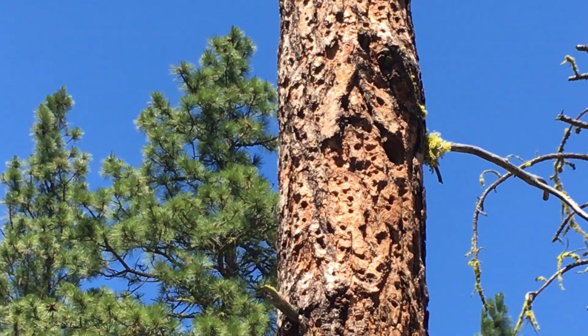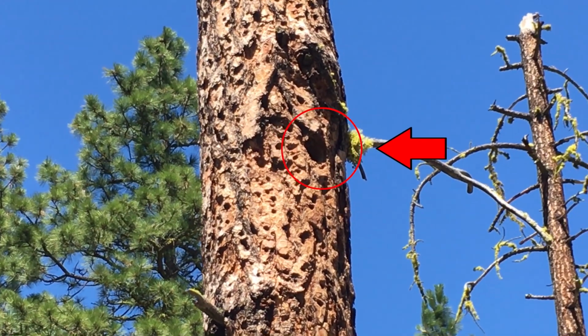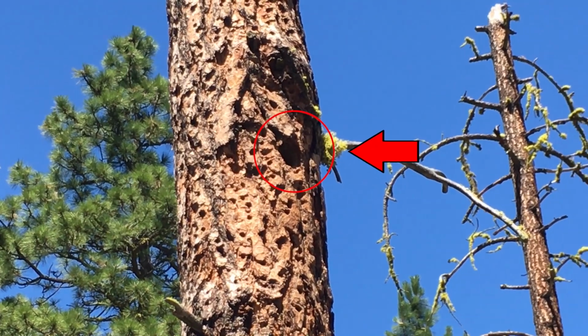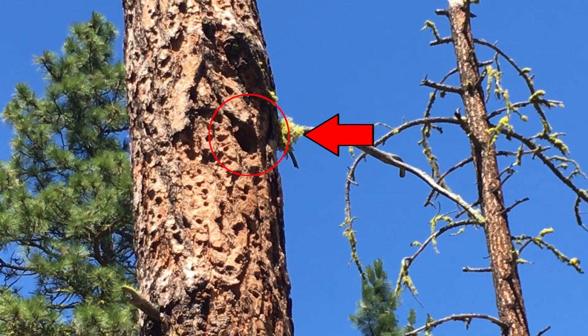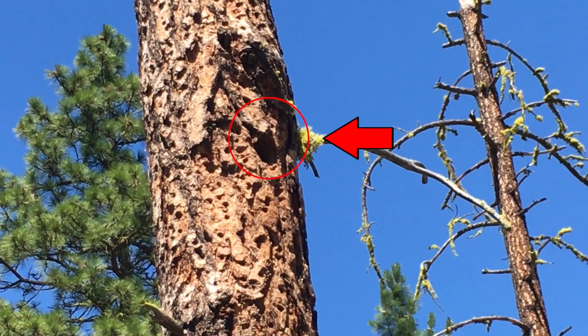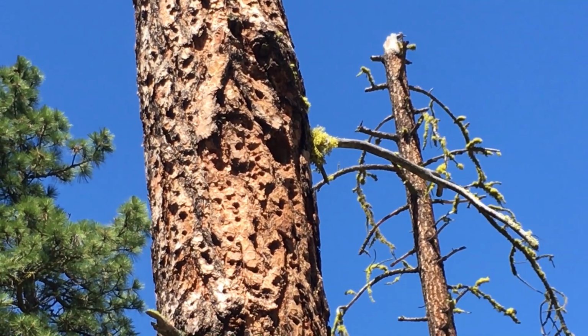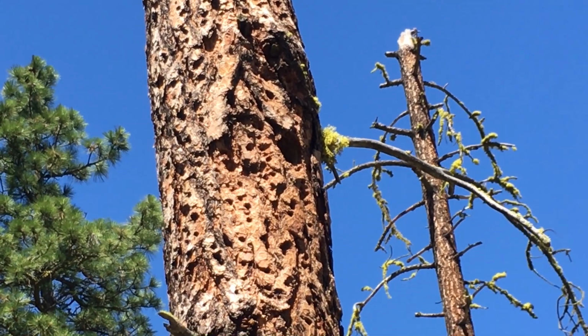And these birds have nestlings in the cavity, and hence the reason why you can hear them in the background scolding us pretty vigorously. Most woodpeckers will do this. They will be very loud, very boisterous when you get close to an active nest, especially when they have nestlings in the cavity.